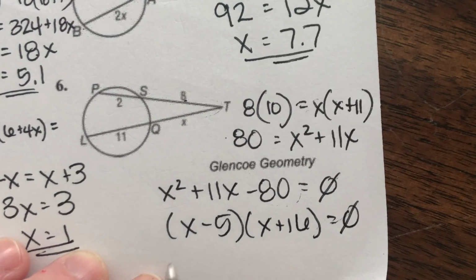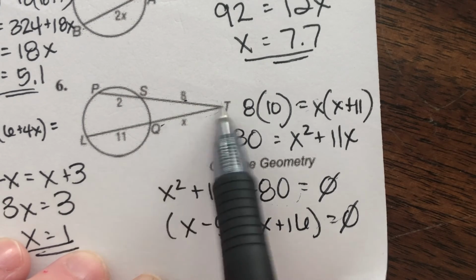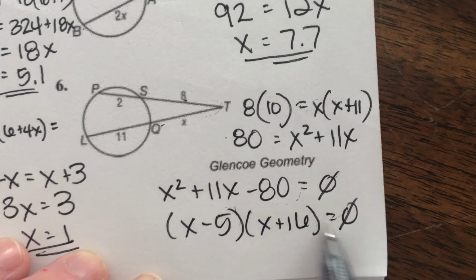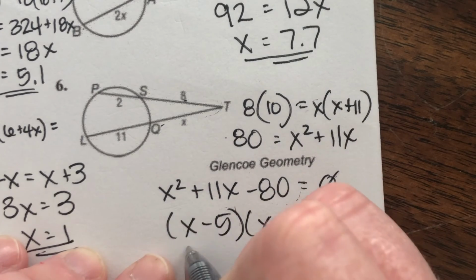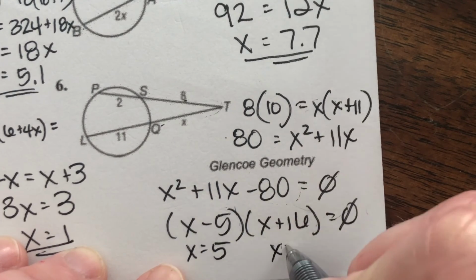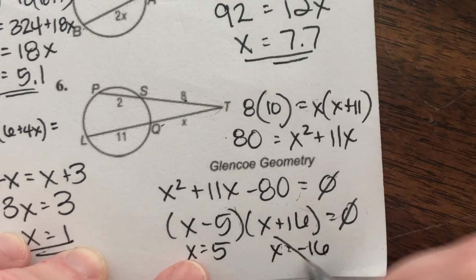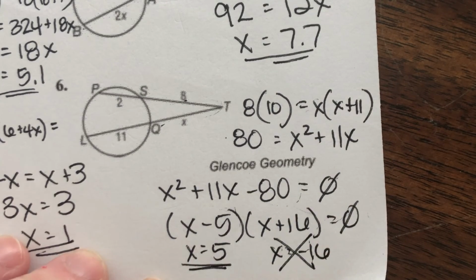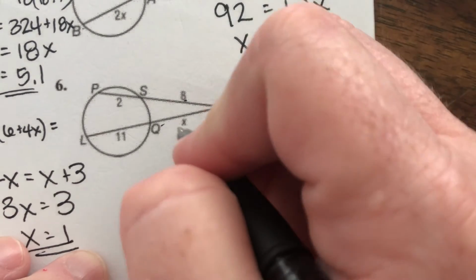And then, of course, when we're solving, our x value can't be negative. So if we're going to set each of these equal to 0 and solve, we get x equals 5 and x equals negative 16, but x can't be negative. So x equals 5 is our answer here.